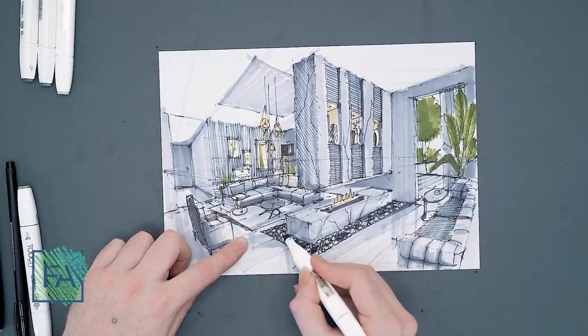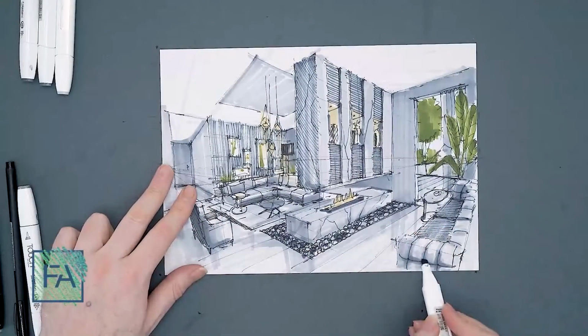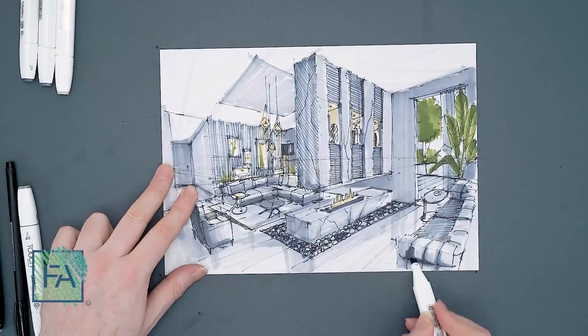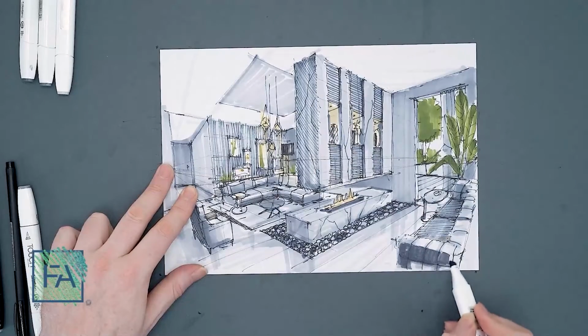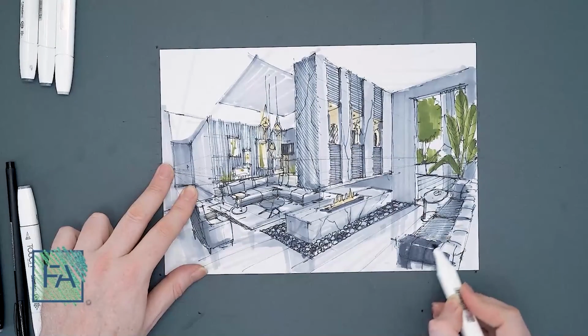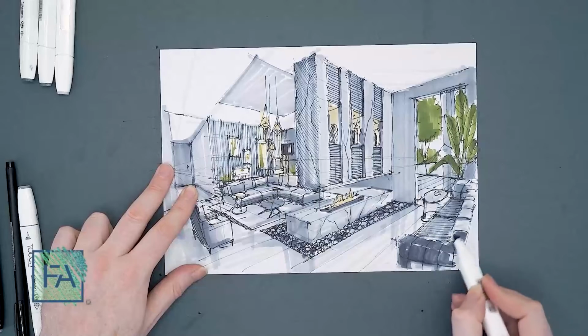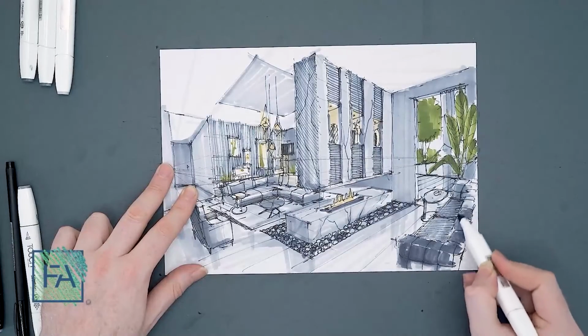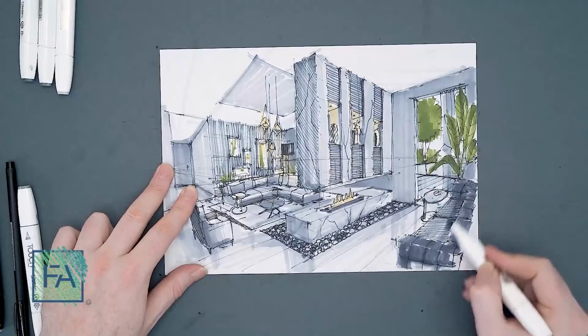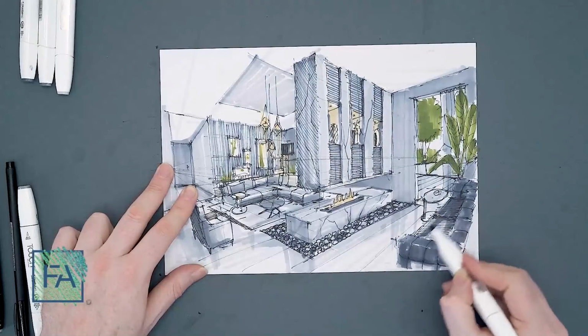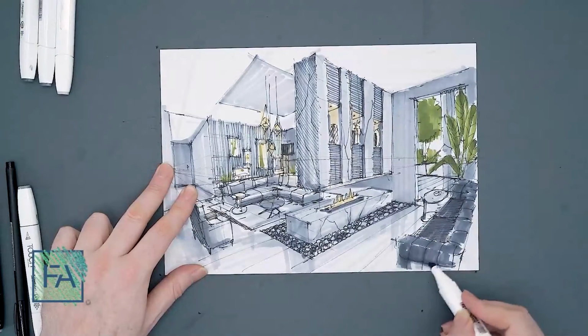And like that, we are able to show the depth of our sketching. And as you can see how different it looks by adding this shade of color. But remember, always leave some areas white.